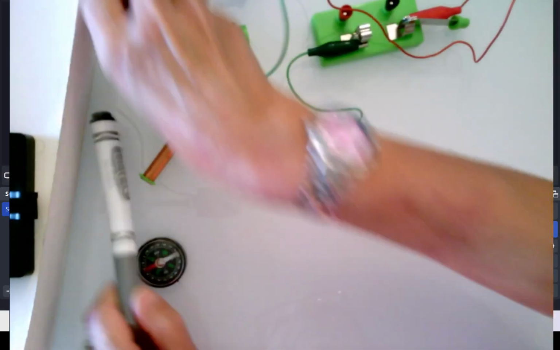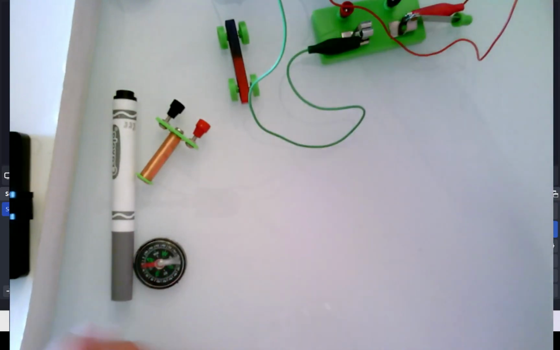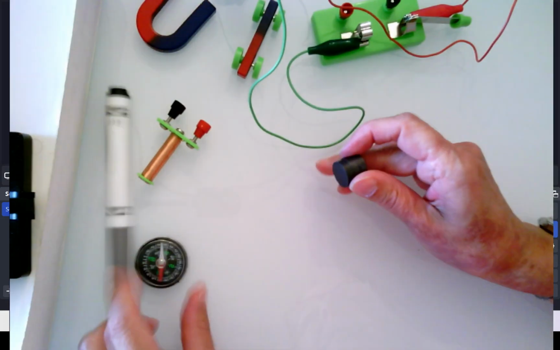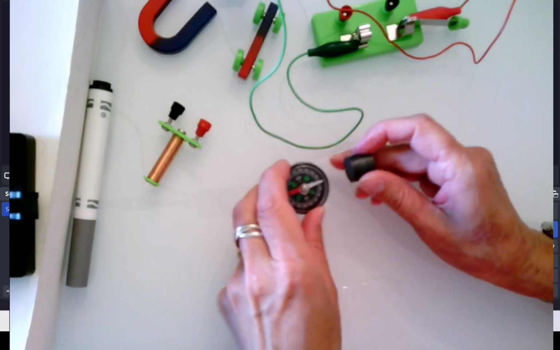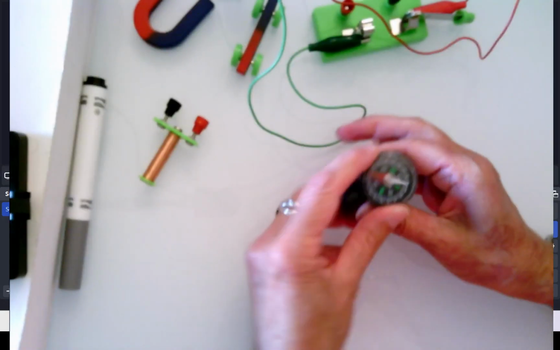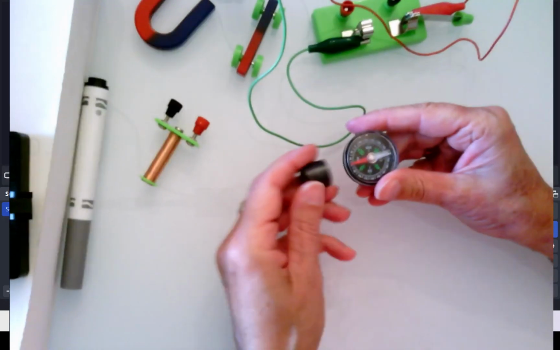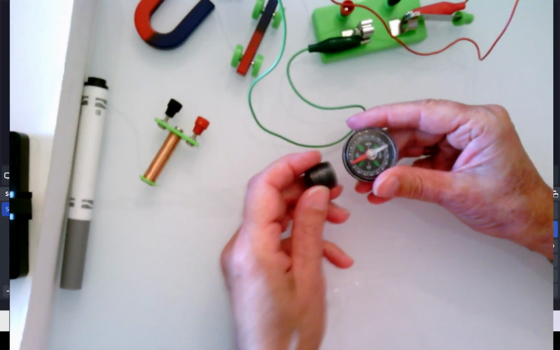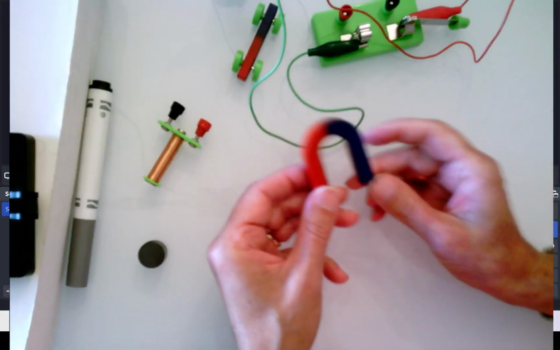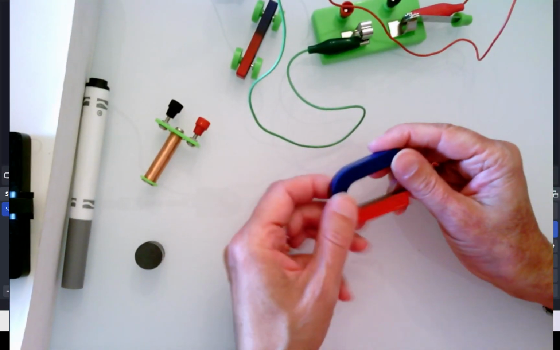You have another kind of magnet. All those round magnets here, like this, north is on one side, south is on the other side. And I can use a compass. I see this is north here. And of course, that's going to be south on the other side. You also have what's called the horseshoe magnet.